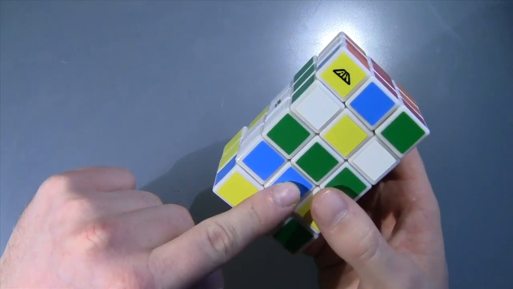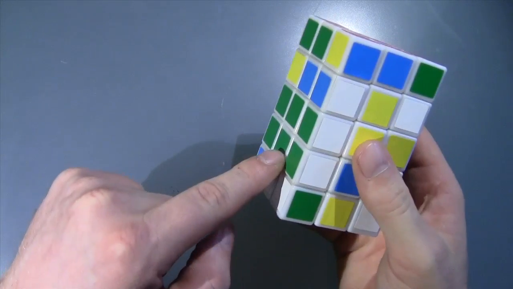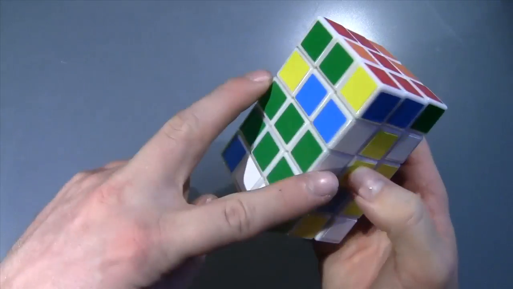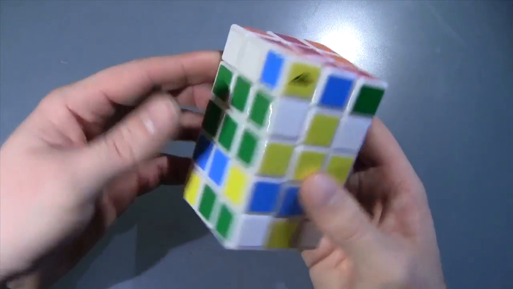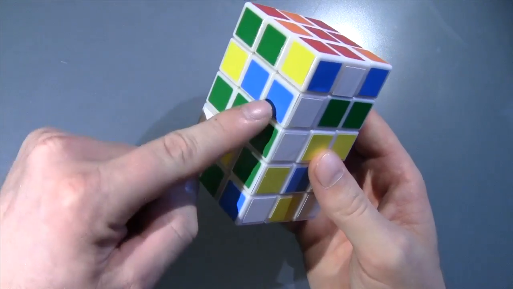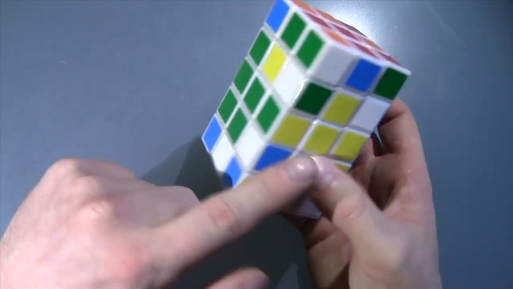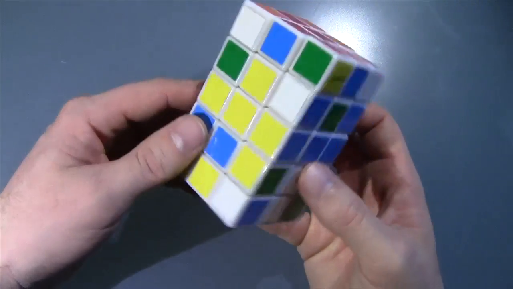So we need a green one here. So it's easy to go like this and then turn it down, and now we have a green one here, but we've screwed this middle layer up. We don't want to do that. So what we do is we put it on the side, then we bring the position it needs to be up, we replace it and bring it down. So now we've got a green one here and our middle layer is solved.